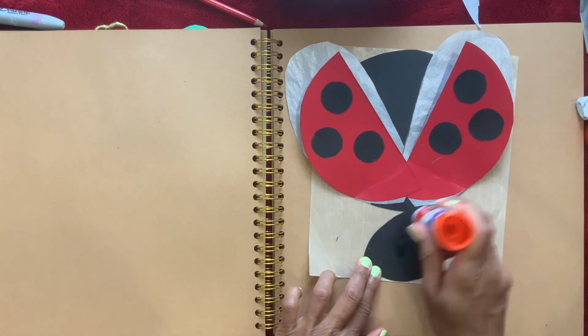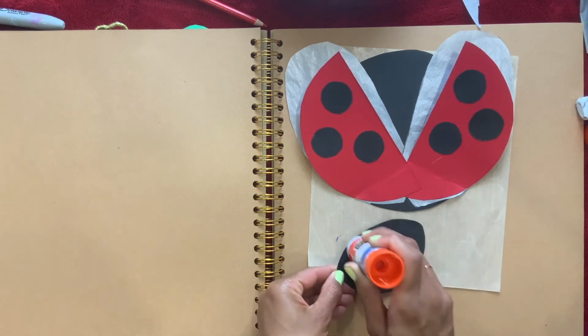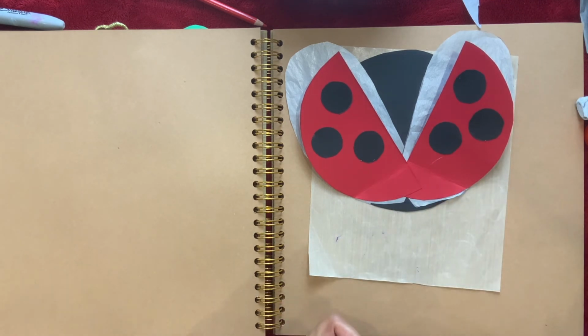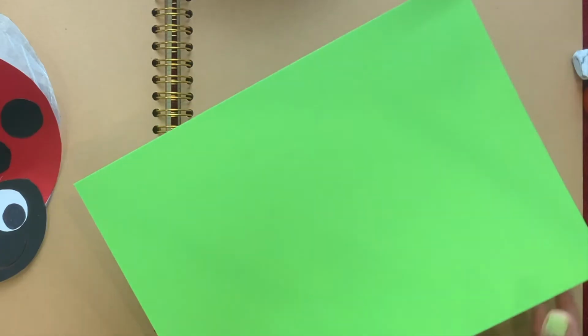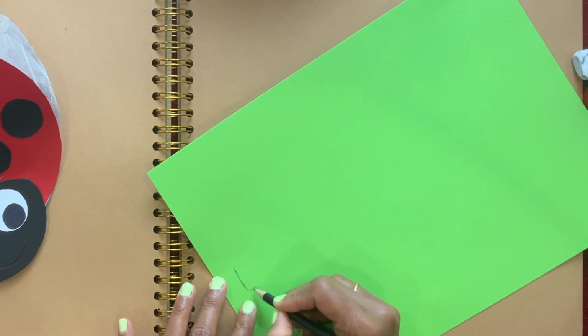Now I'm going to take the head and put glue at the back. And put it right there. Now I'm going to get a green sheet of paper and draw a big leaf.